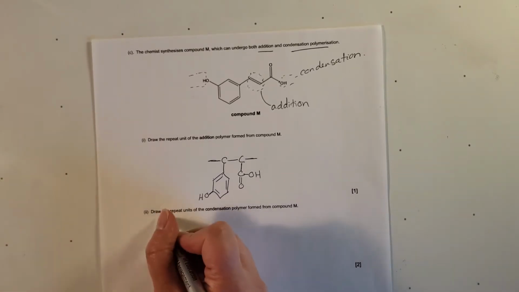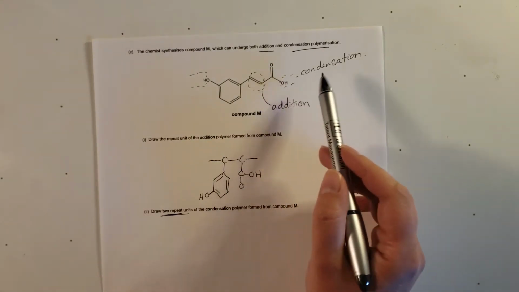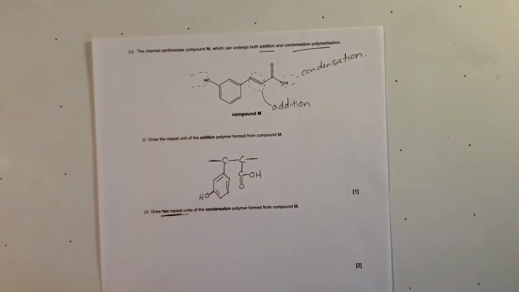The next one, draw 2 repeating units for condensation. So that's when we're going to have the OH leaving and that H leaving. And we don't want to just draw the one repeating unit.